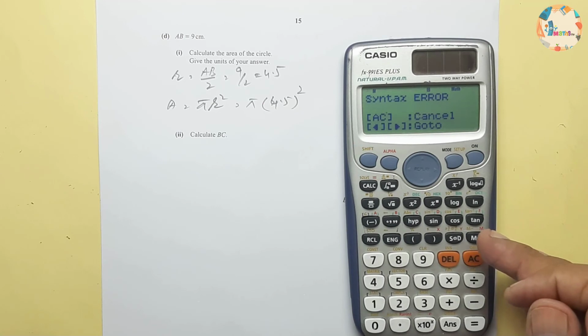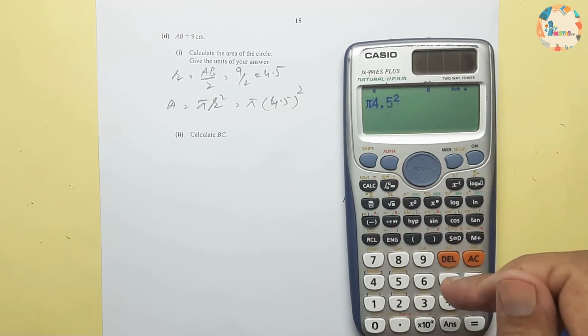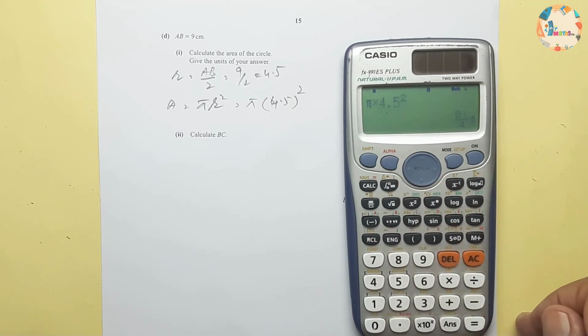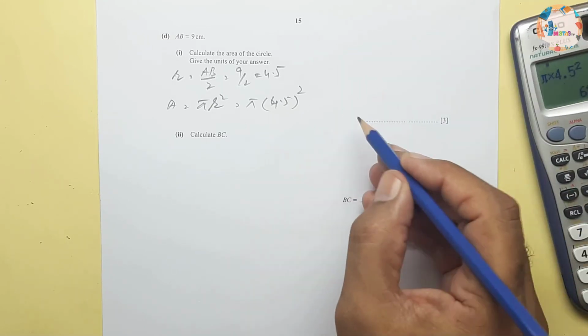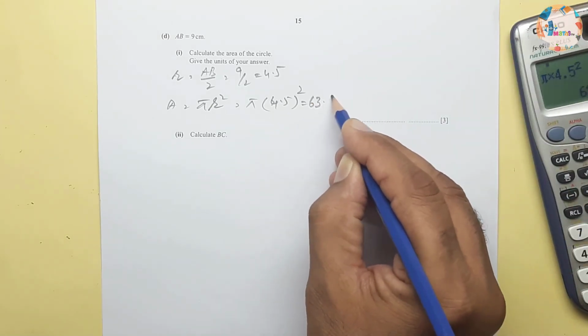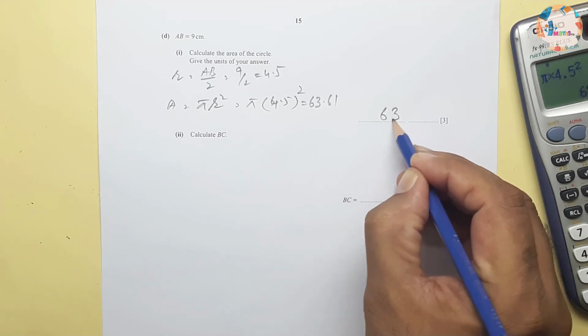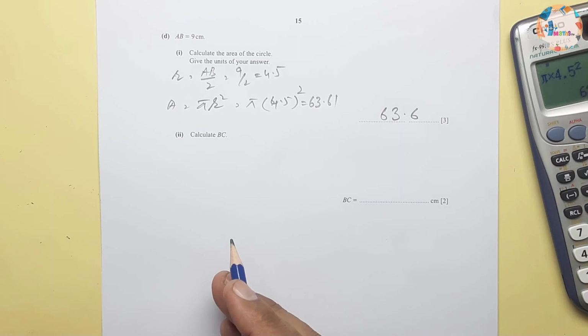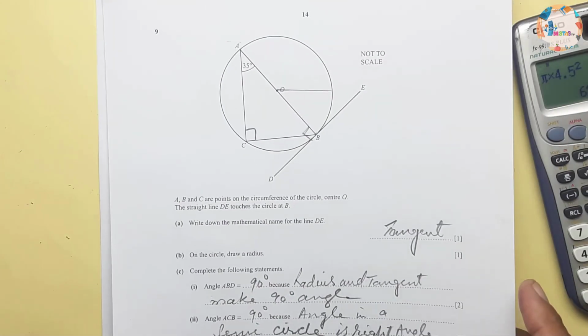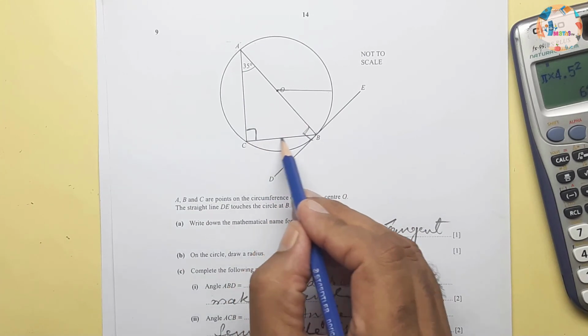This will be equal to 63.61, and the answer will be 63.6.